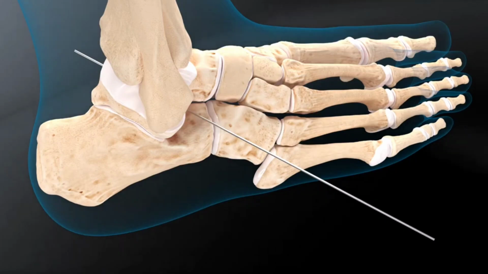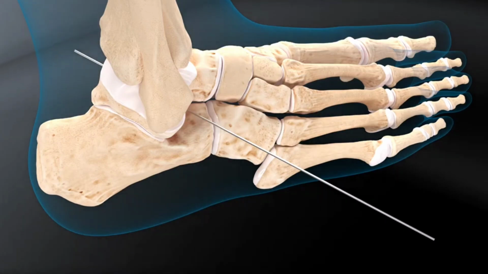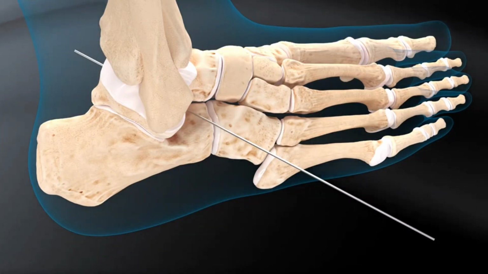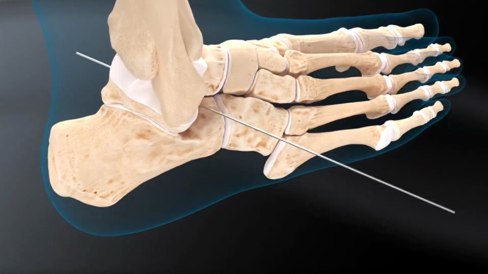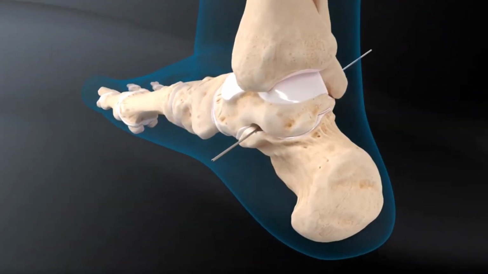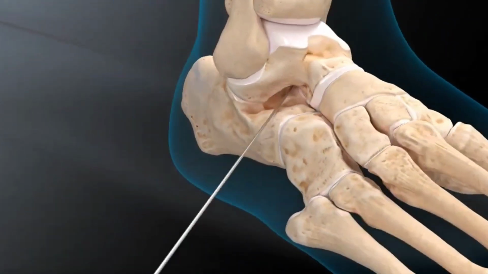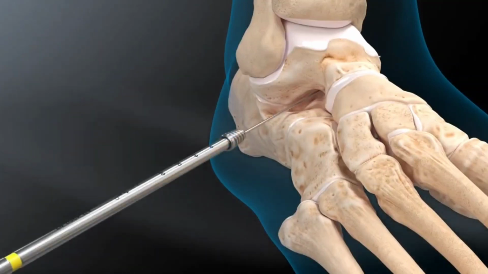If desired, a small medial skin incision can be made to allow the passage of the guide wire through the skin. Secure the wire with a clamp. The wire will exit below the posterior tibial tendon. The trial sizers are used to determine the appropriate size.